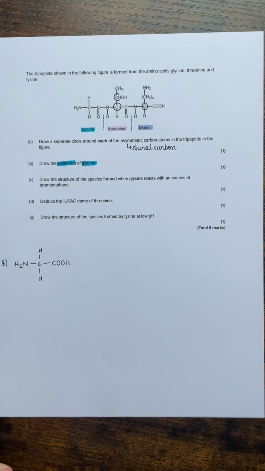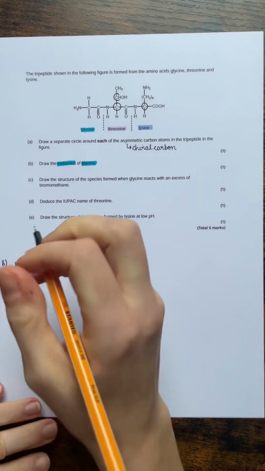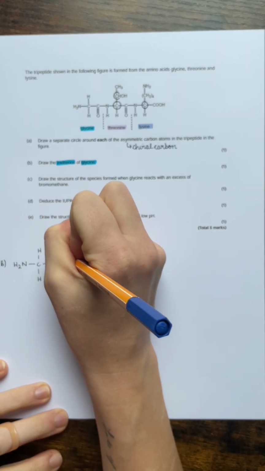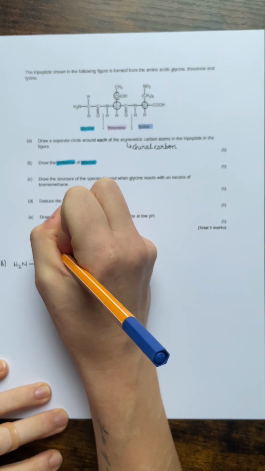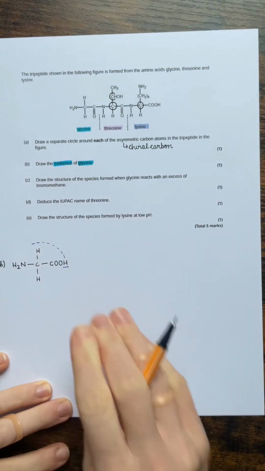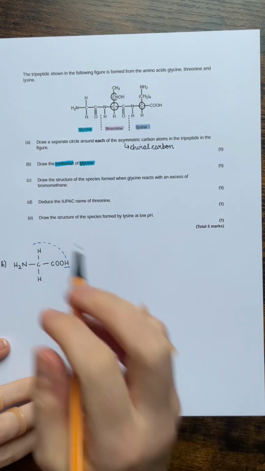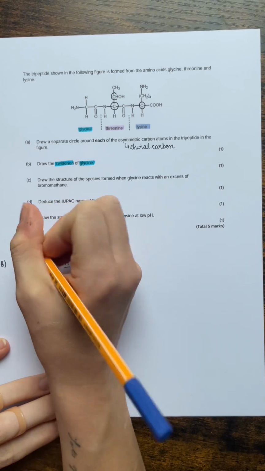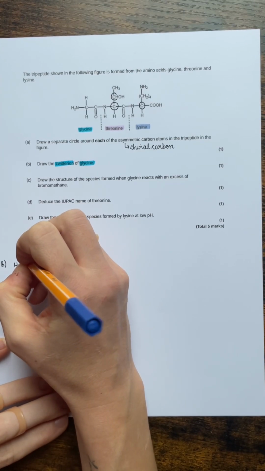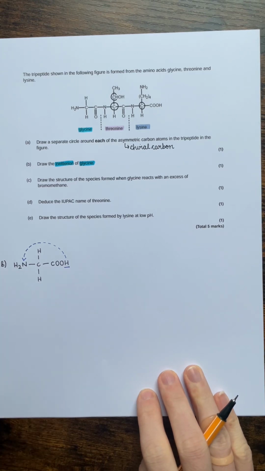And then what we need to know about zwitterions is that they form when there is an internal acid-base reaction in the amino acid. So the hydrogen of the Q group gets donated, so the carboxylic acid group is acting as an acid, and it donates the hydrogen to the NH2 group on the other side, which is acting as a base.